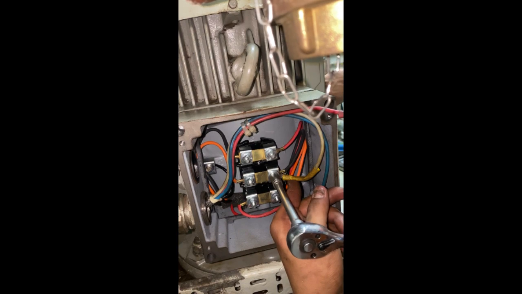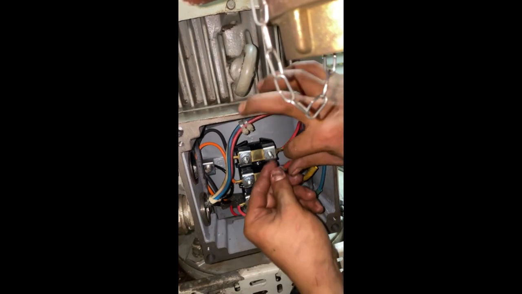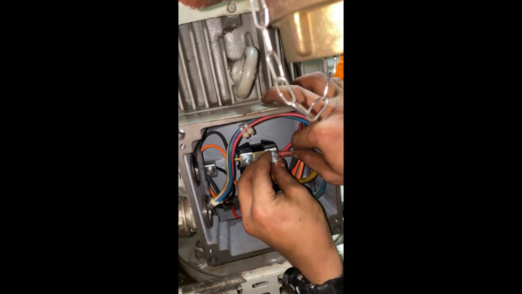Make sure that all connections are tight and free from each other to prevent any fault like line to line fault and line to ground fault.